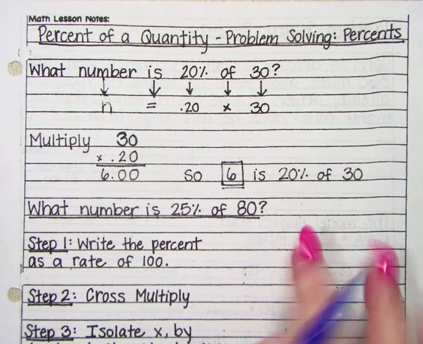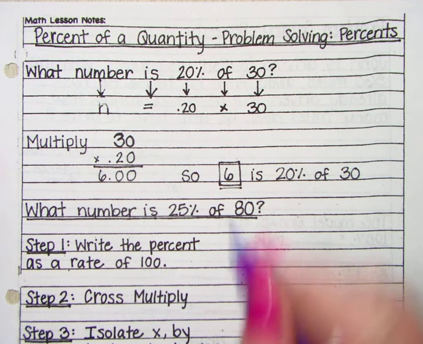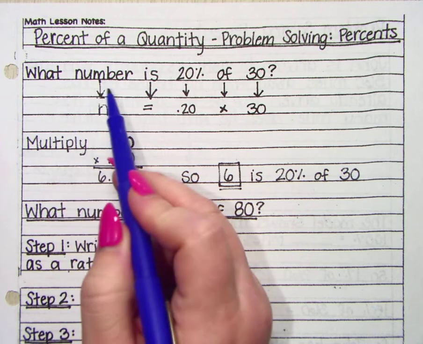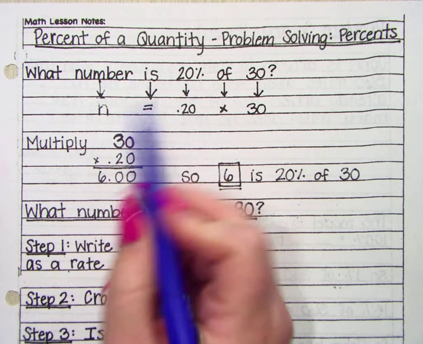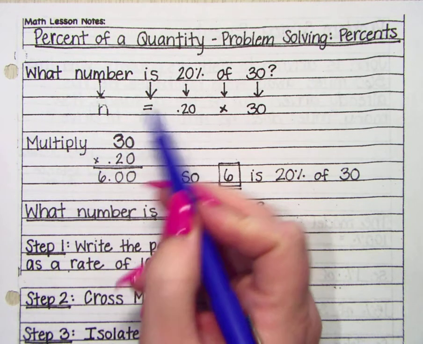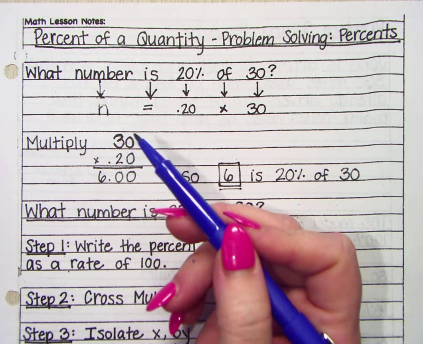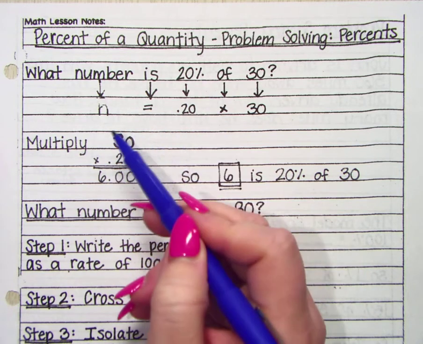Today we're going to talk about percent of a quantity and problem solving using percents. So you're going to see problems like, what number is 20% of 30? We talked about a few weeks ago how to change percent into decimal and into fraction. We're going to have to use that skill in order to solve these kinds of problems.